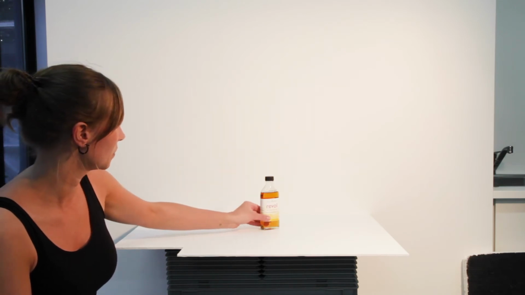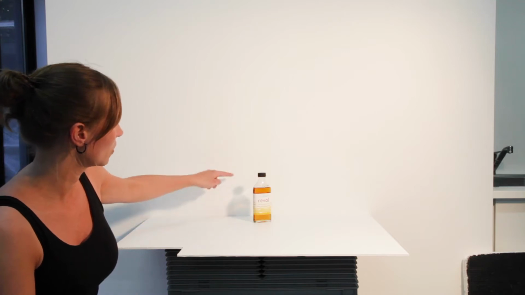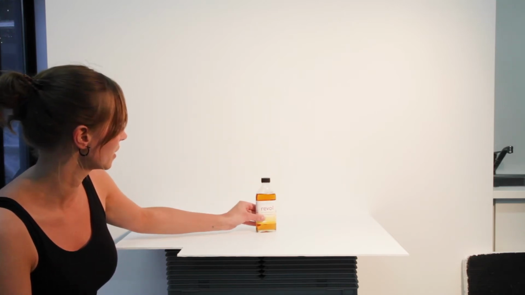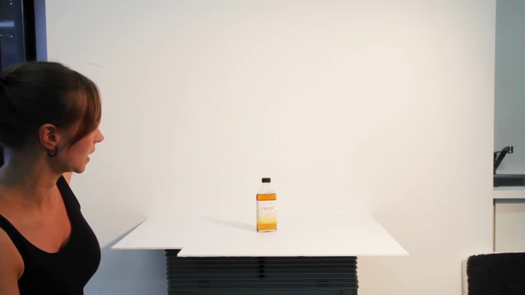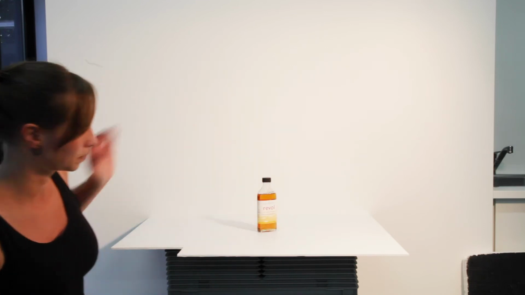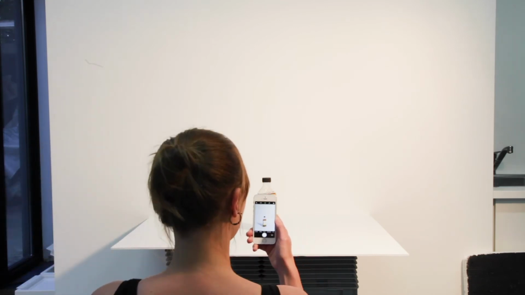If you create a horizon like this, if you place it to the back, you will see a shadow on the wall. If you don't want that, place it more to the front and the back will be more nice and clean. So we're tilting it a little bit like this. And my phone, hopefully you guys can see it.